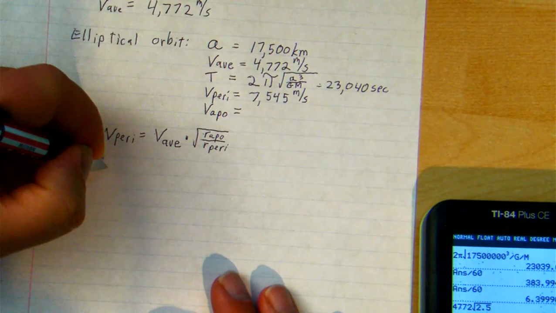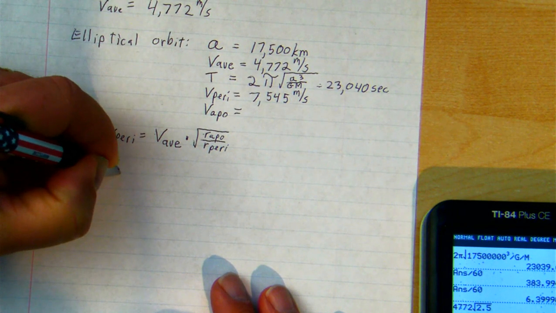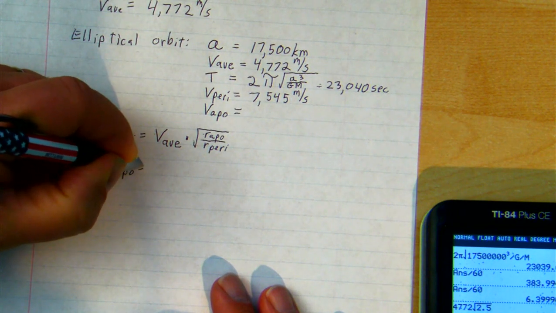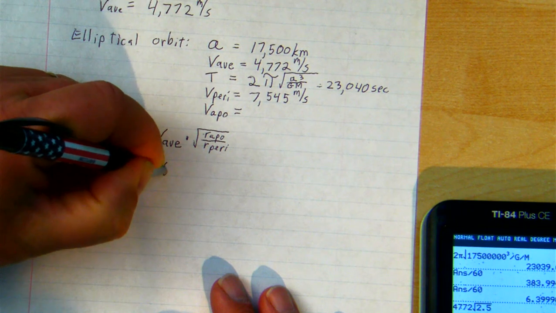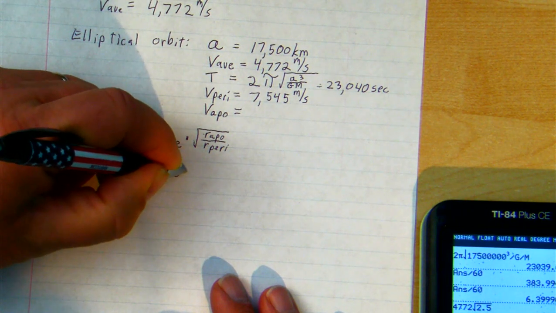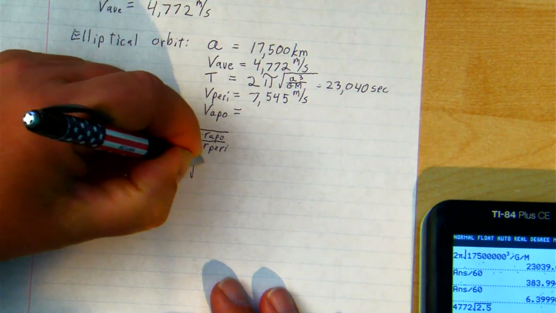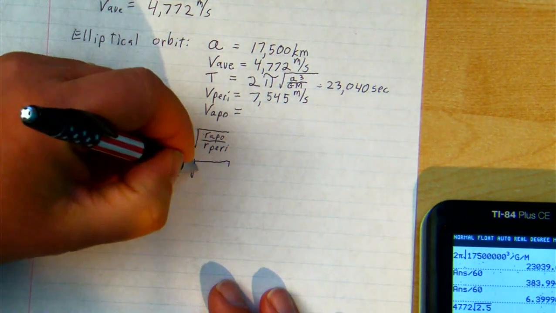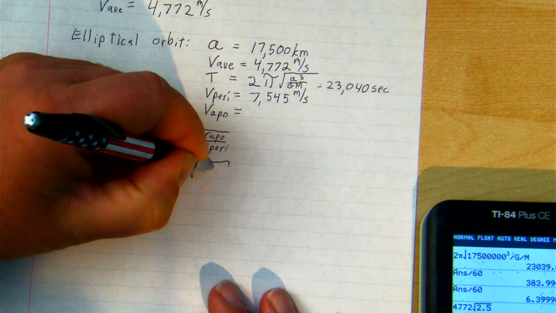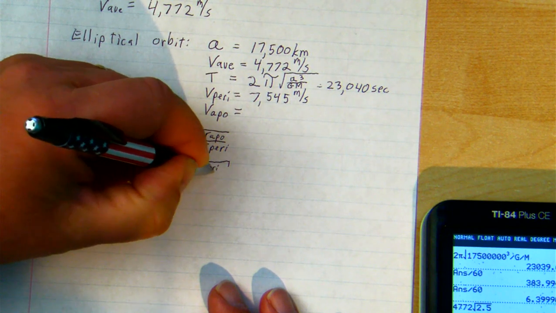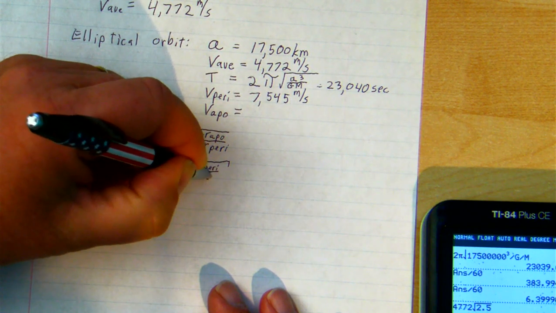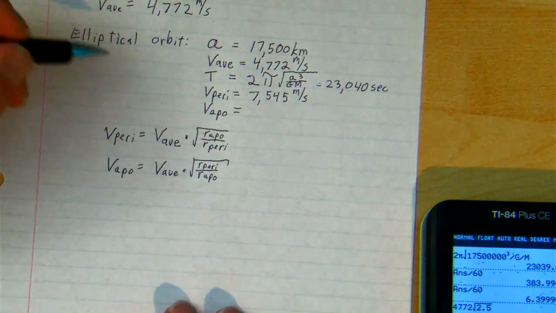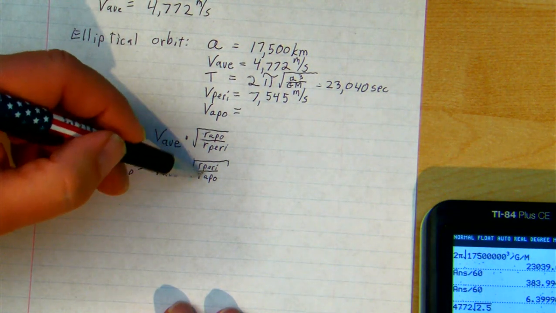To calculate the apoapsis velocity, it is the product of the average orbital speed times the square root of, you flip these two over. So you put the r peri in the numerator, you put the r apo in the denominator. This is a number smaller than 1.